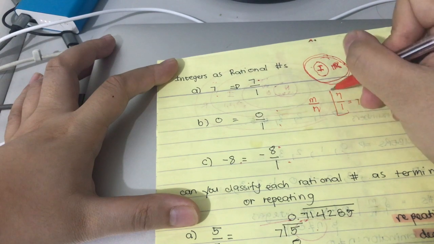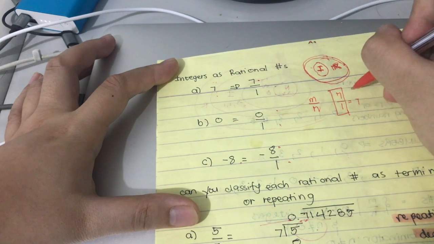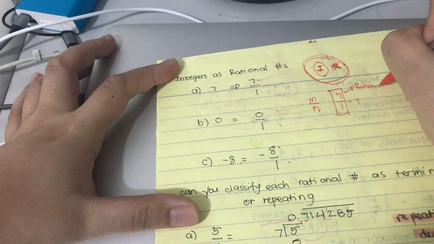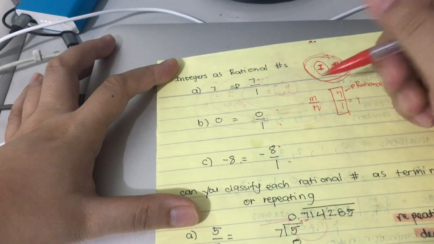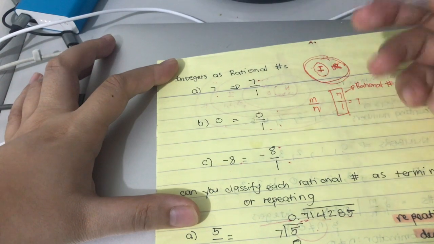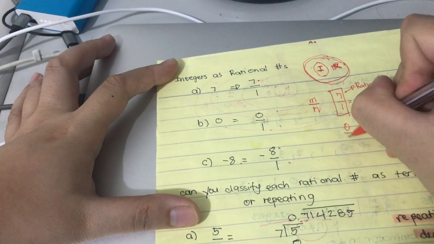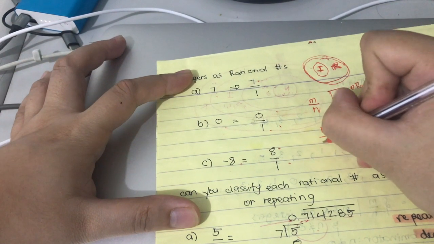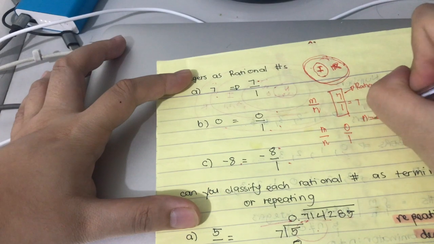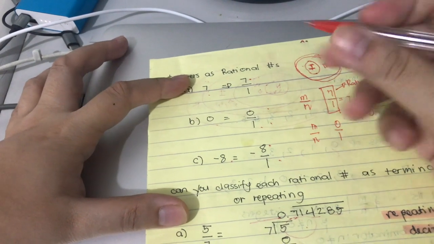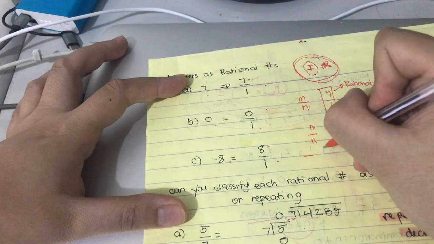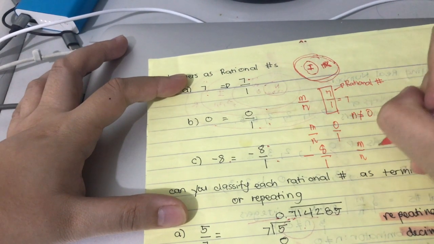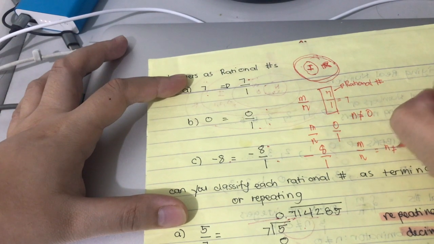So it is now expressed as a rational number. Same thing with 0: 0 divided by 1, it's m over n, where n is not equal to 0. And negative 8 is just negative 8 divided by 1, still m over n, where n is not equal to 0.